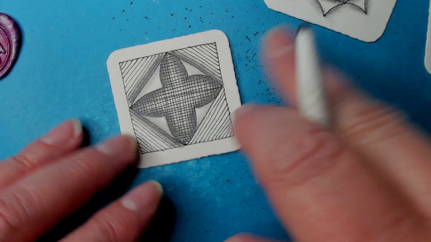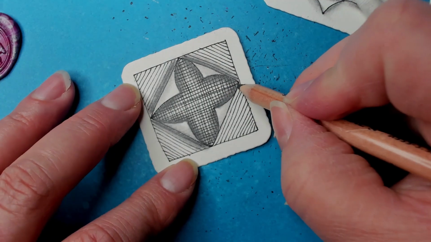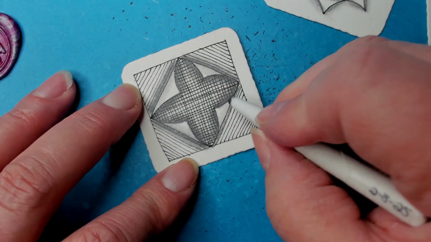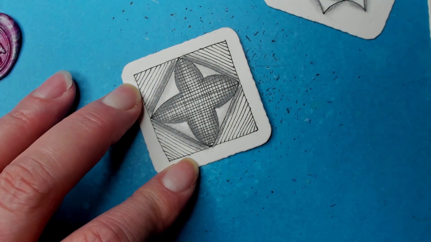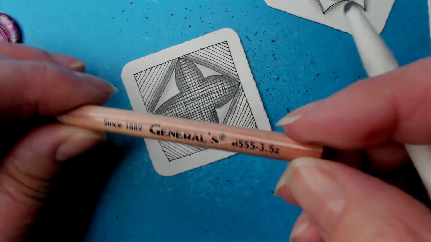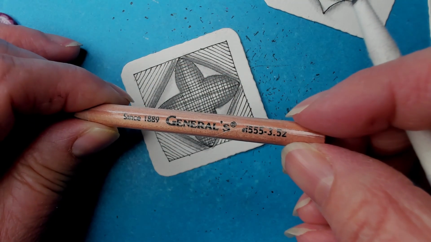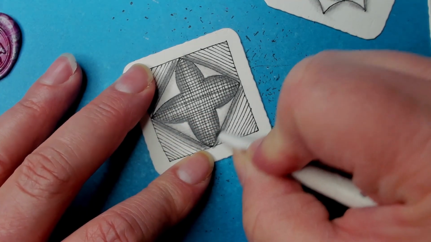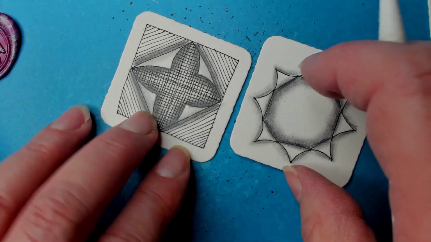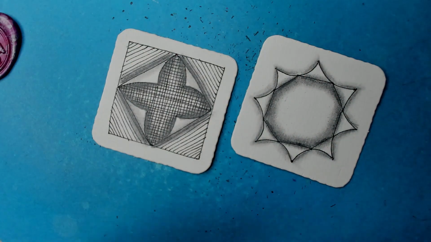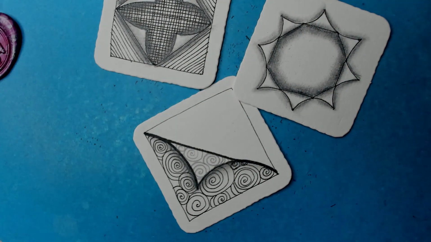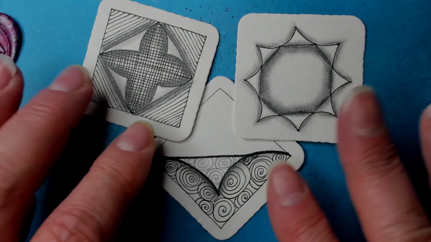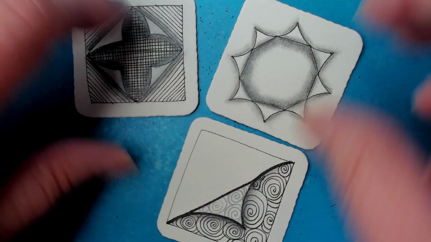And the effect that just a little bit darker graphite makes in the right places. And again, that's the 555 pencil from Generals. Okay, now just to see a little bit more drama. Okay. That's fun. Oh, now it looks like a face.